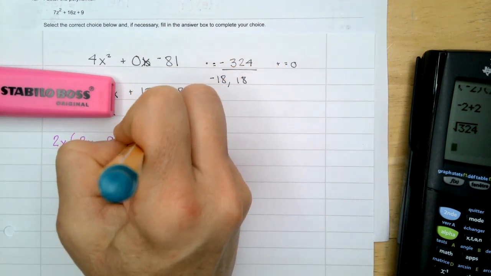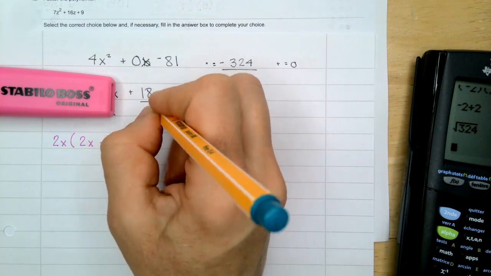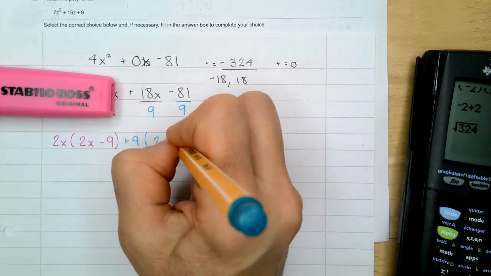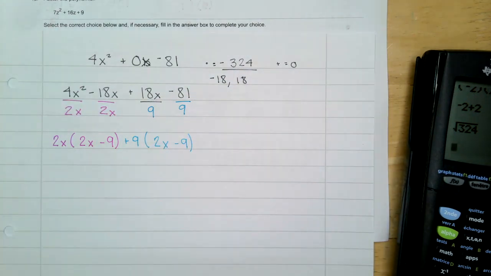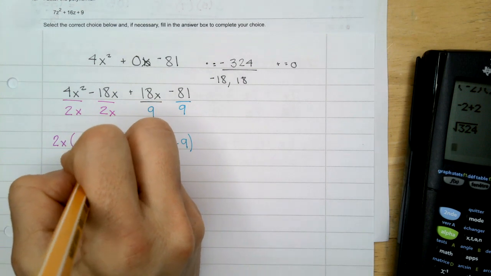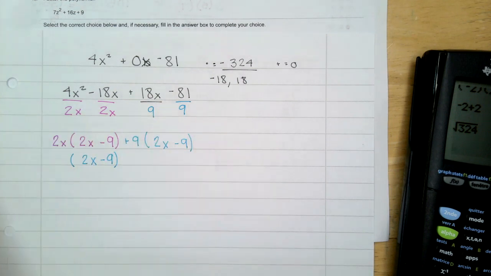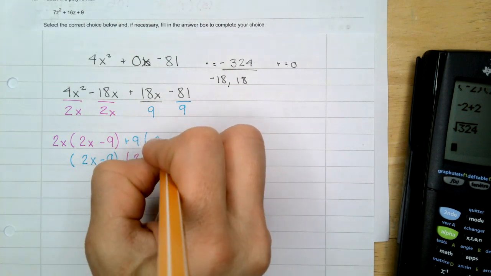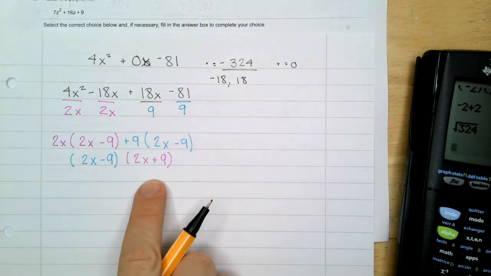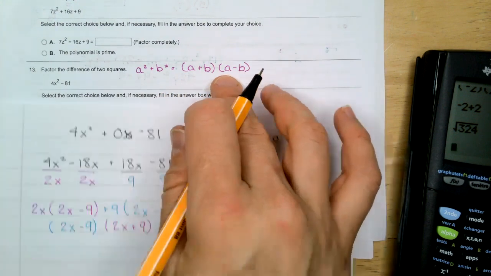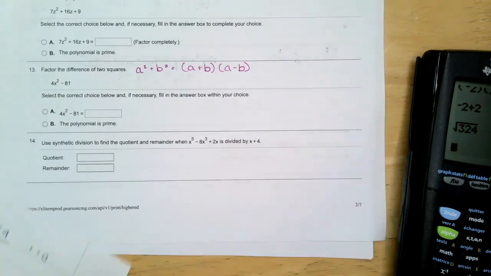So that's a plus 9. 18x divided by 9 is a 2x. Negative 81 divided by 9 is a negative 9. Good? So then I'm left with 2x minus 9 times 2x plus 9. So it is possible to do it without this formula, but if you are comfortable with this formula, you could use it, okay?